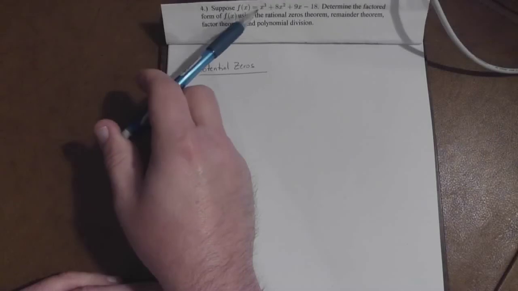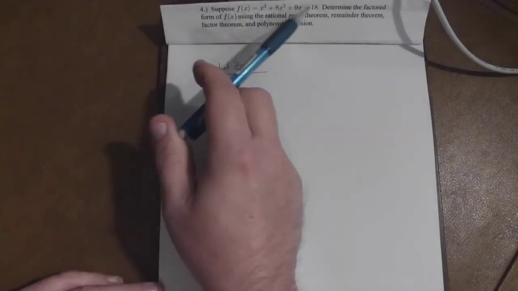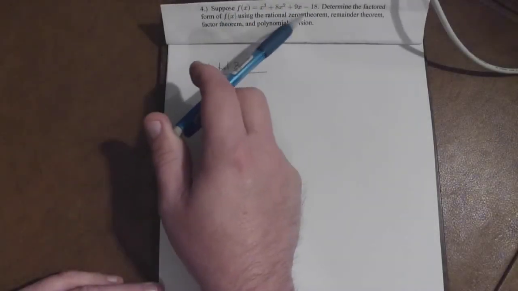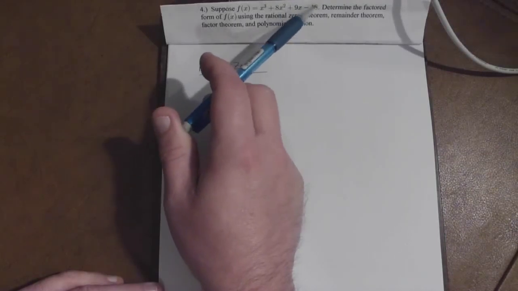zeros, our focus is going to be on the coefficient in the very first term and the constant value at the end, right?